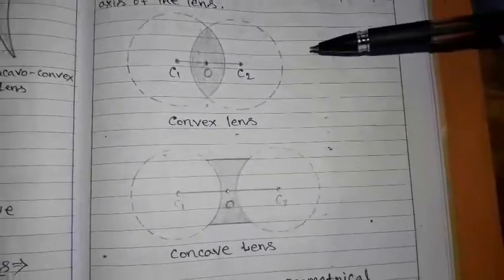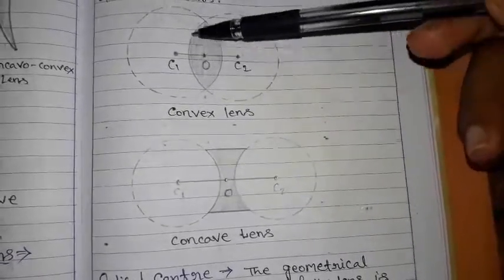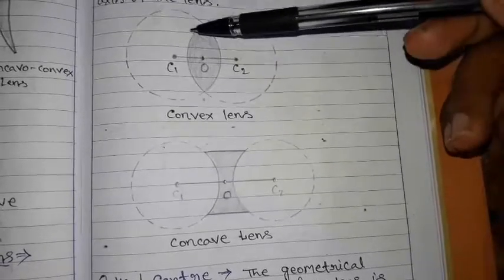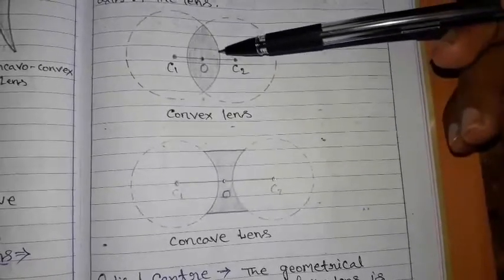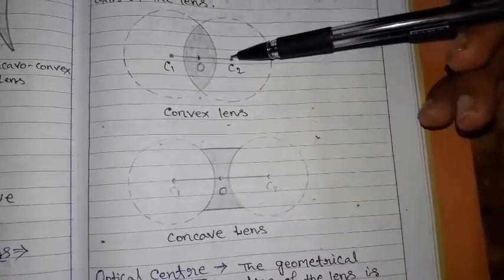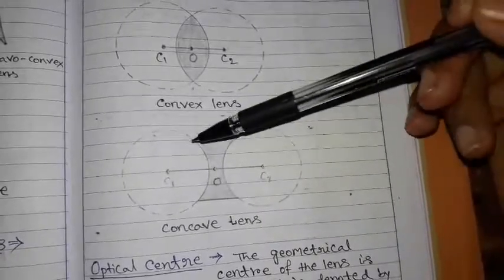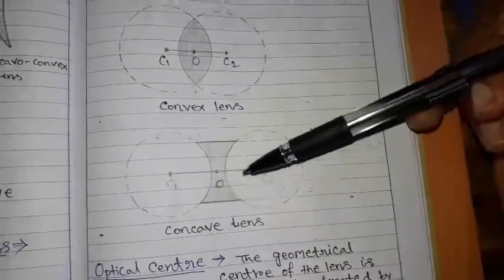Here in the diagram we see a convex lens and concave lens, both are part of two sphere. So this is one spherical surface, this is one spherical surface. So for these two sphere we have C1 and C2 as the center of curvature. Here also C1 and C2 are center of curvature for the two refracting surface.